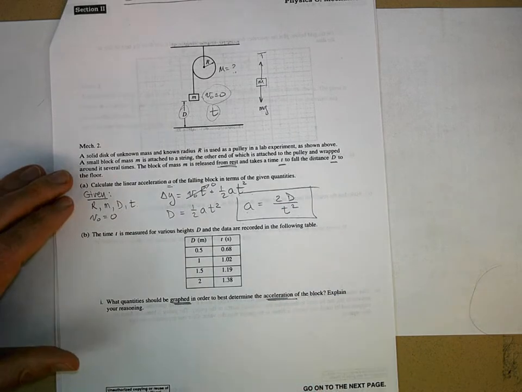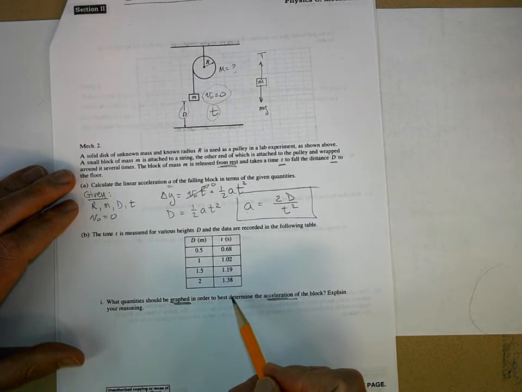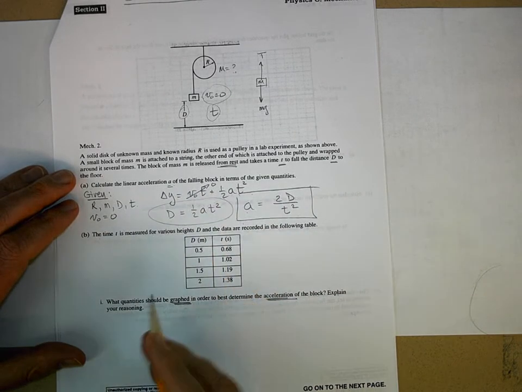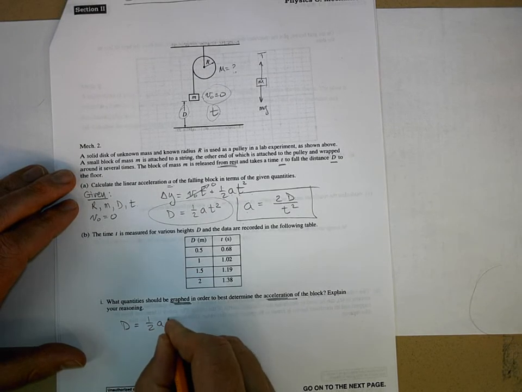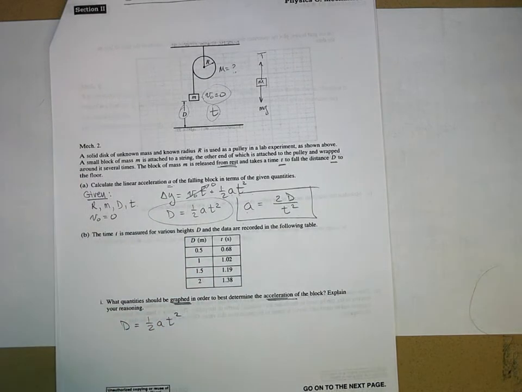Okay, so look what I have here. I've got d equals 1/2 a t squared. That's the expression. If this is going to fall with a constant acceleration, these data should follow this mathematical pattern right here. So what should I graph?